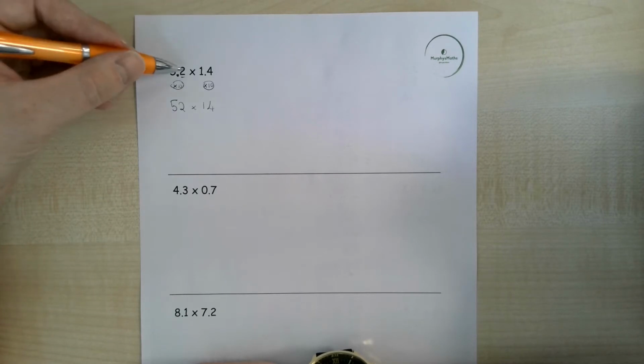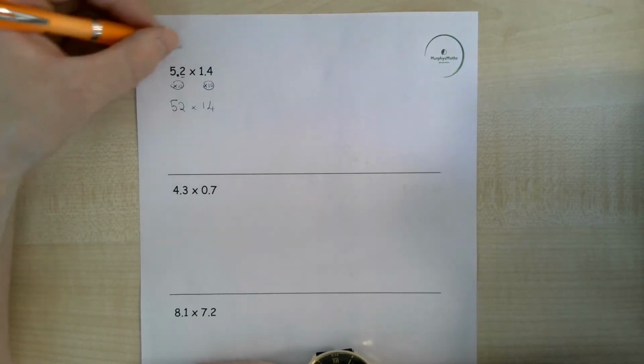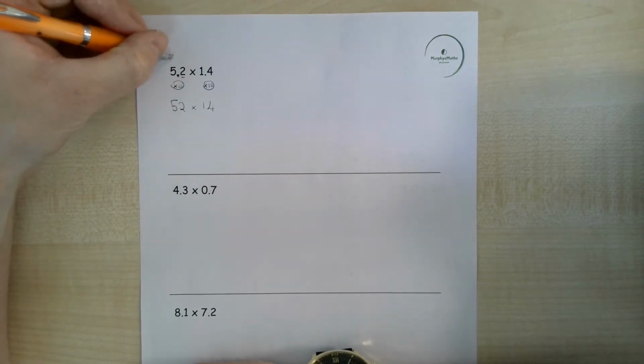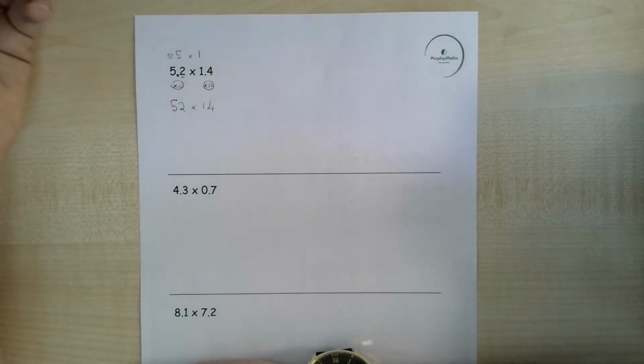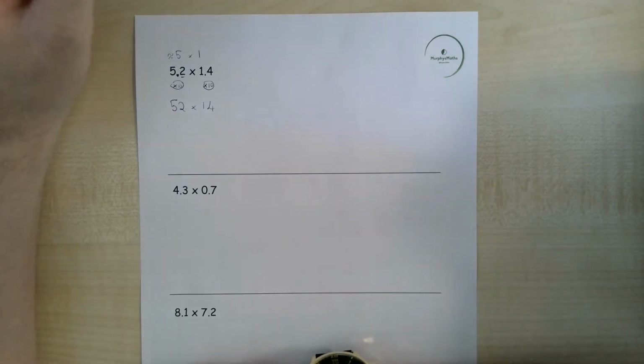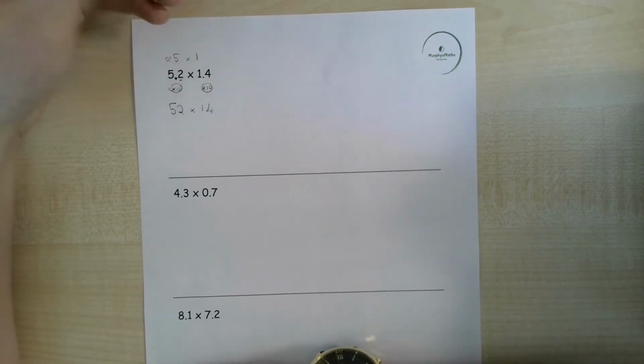Okay, and just a very quick note, what we are roughly doing here is 5 multiplied by 1. So I would expect an answer somewhere around 6, maybe it might go into the 7 point something, okay? But definitely not 60 or 70 or in the hundreds.